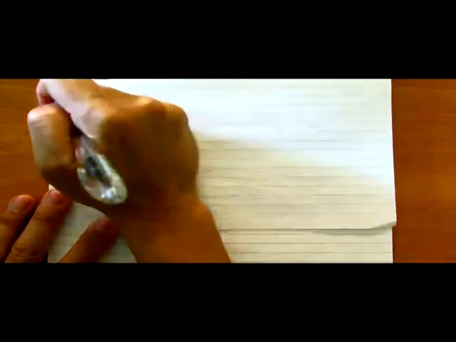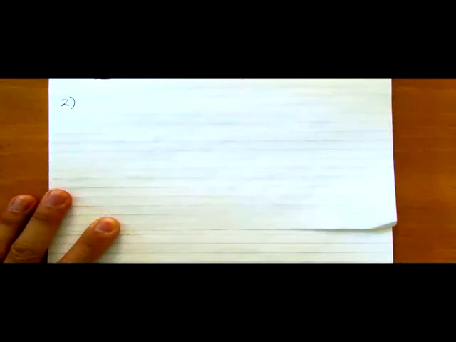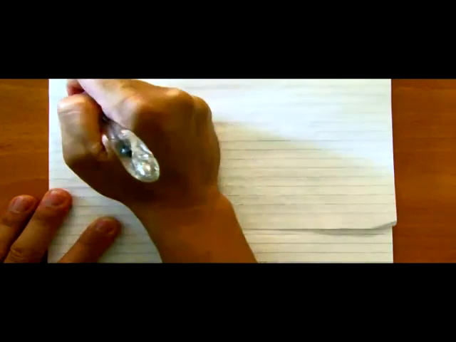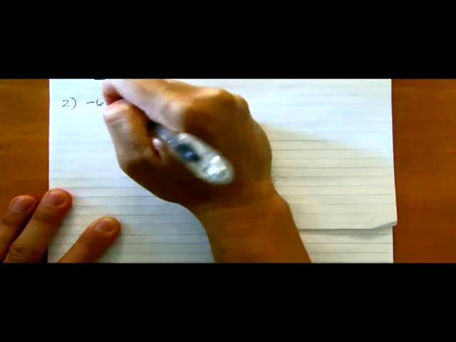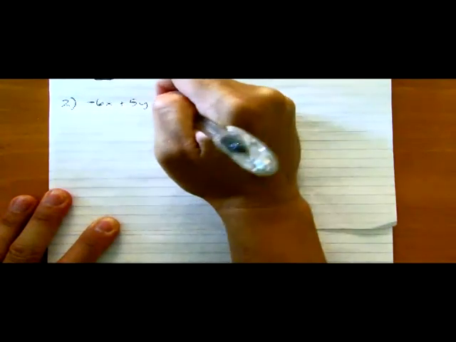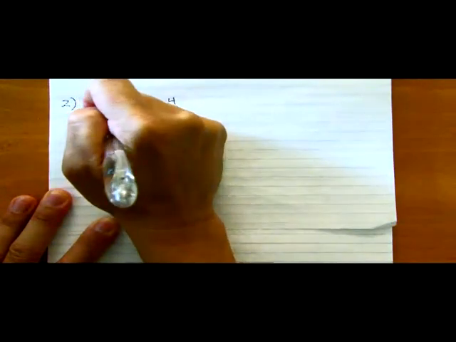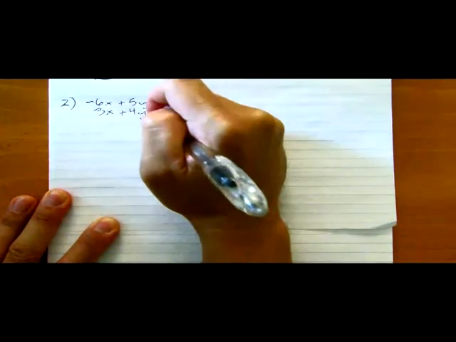Okay, let's try the next one. The second problem. -6x plus 5y equals 4. And then 3x plus 4y equals 11.